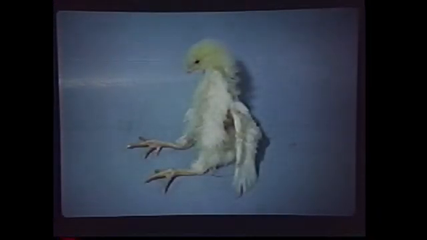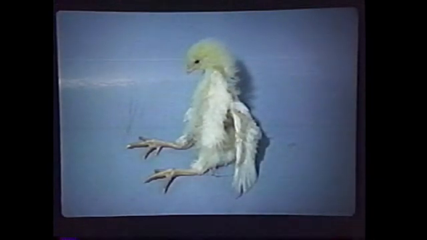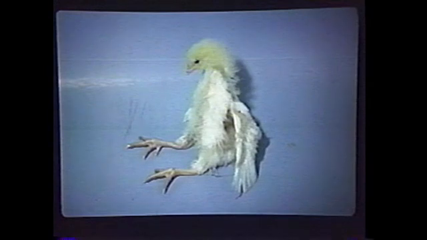Here is a broiler chicken, a commercial operation. It's about 2 weeks old, showing nervous manifestation. The bird characteristically sits on its rear end, flapping the wings, trying not to fall on its back. It's a very characteristic posture for vitamin E encephalomalacia, vitamin E deficiency.